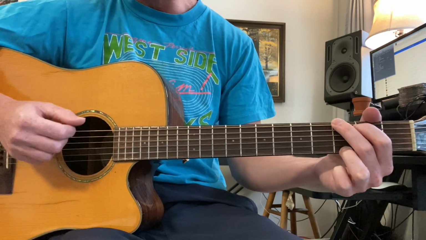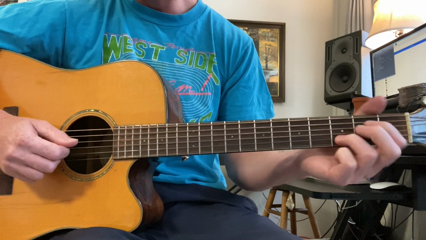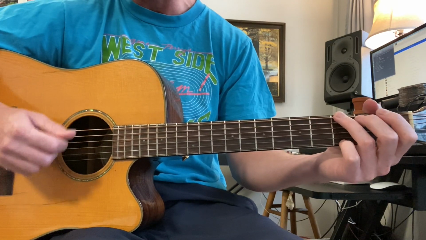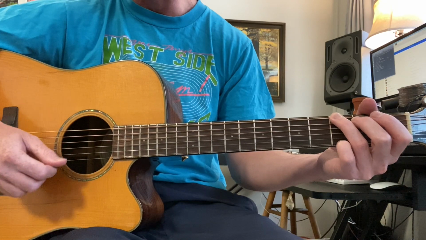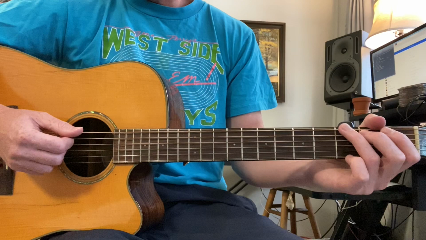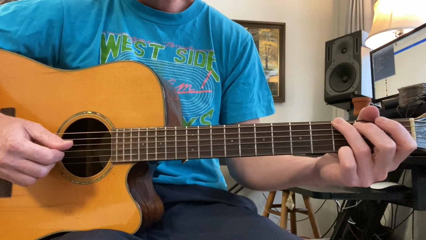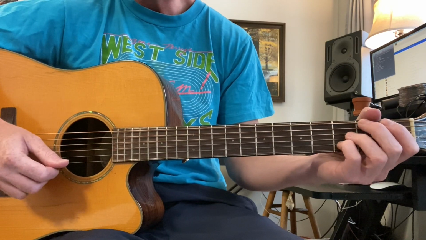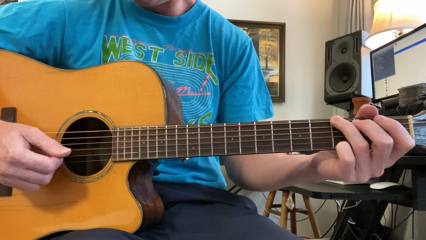There's 7 notes in a scale, 1, 2, 3, 4, 5, 6, 7, 8, and then 8 is the same as 1, meaning it's a G octave up. A chord is 3 notes, the 1st, 3rd, and 5th note. 1, 3, 5. 1, 2, 3, 4, 5. 1, 3, 5.